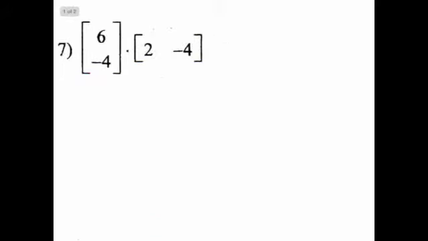Moving on to 7, remember each row times each column, and then add the products. Well, there's only one entry on each, and so we're going to do 6 times 2. Remember, do the row times each column, so we're going to get 6 times negative 4. And then we're going to get negative 4 times 2.